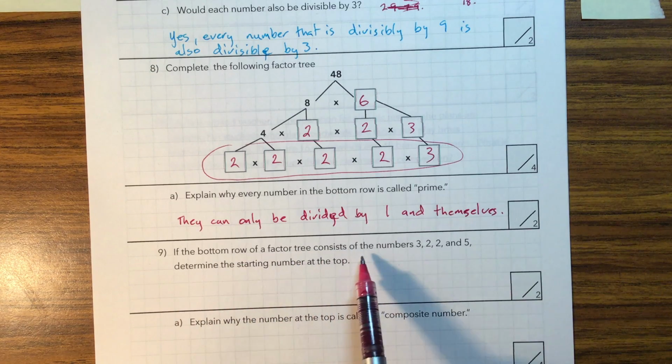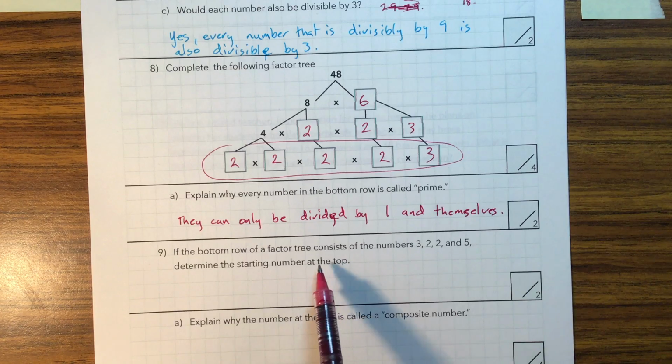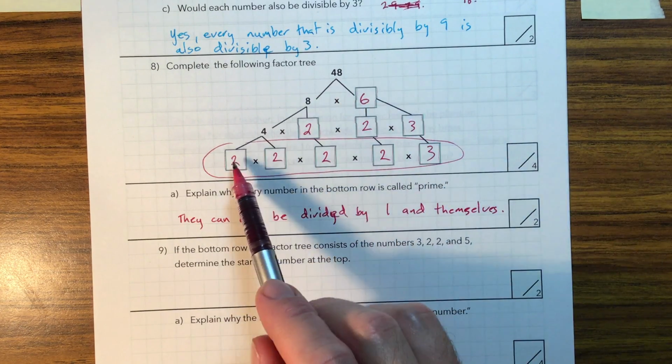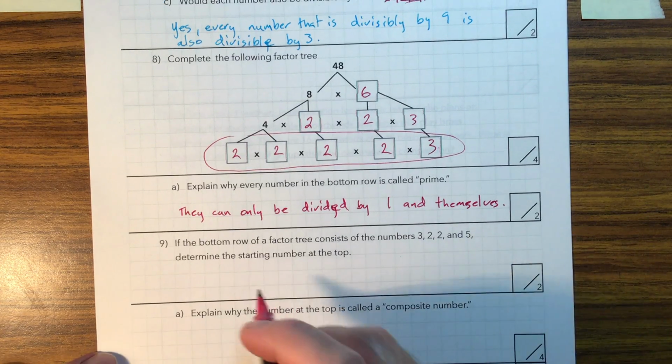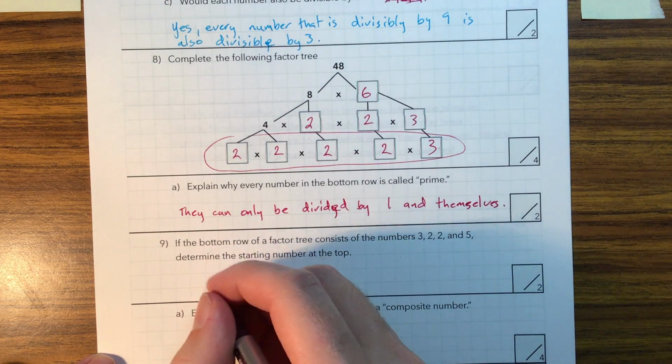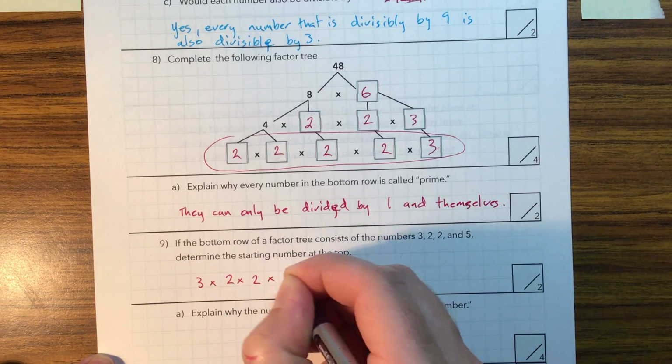If the bottom row of a factor tree consists of 3, 2, 2, and 5, determine the starting number at the top. Well, 48 is equal to 2 times 2 times 2 times 2 times 3. So if we have 3 times 2 times 2 times 5 at the bottom, what will we get at the top? What is 3 times 2 times 2 times 5?